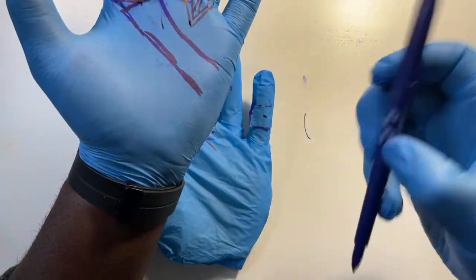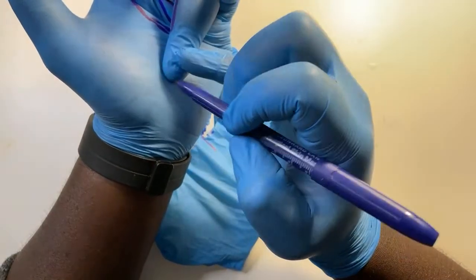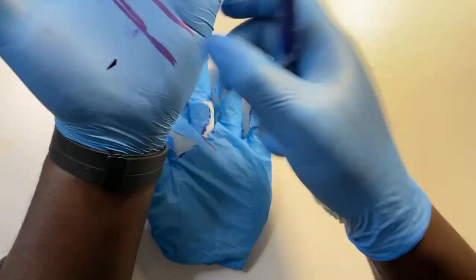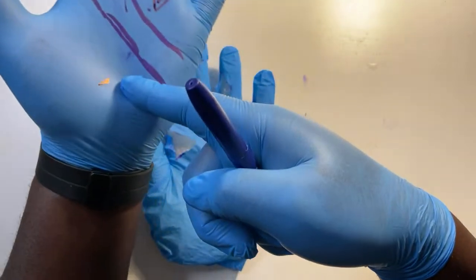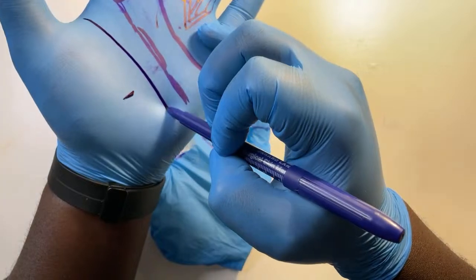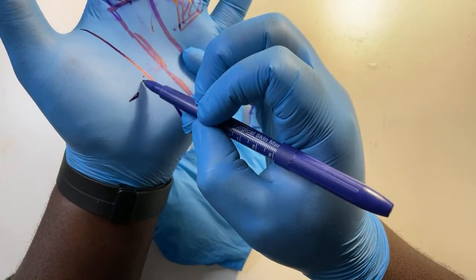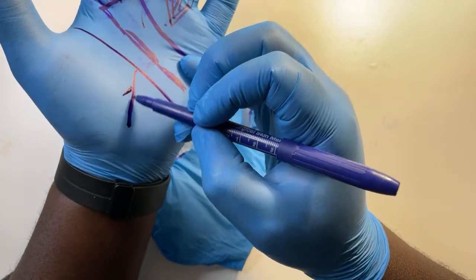To mark a carpal tunnel, it's the same as a carpal tunnel decompression. Radial border of the ring finger, Kaplan's line, palpate the hook of hamate. First web space to the hook of hamate, like this. My incision is going to be somewhere like this. You can open the carpal tunnel.